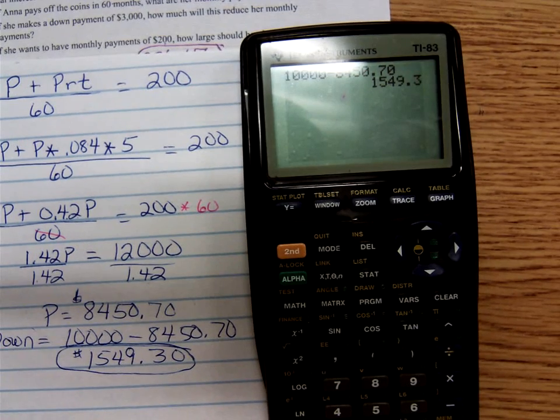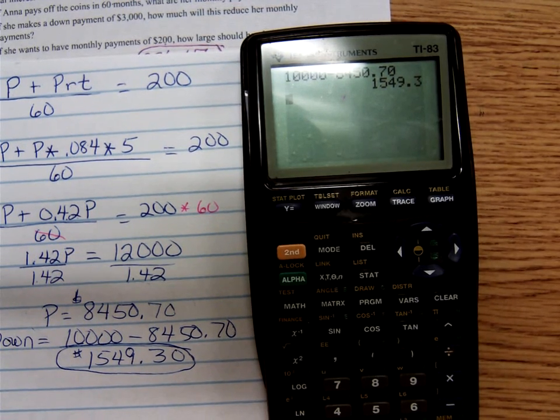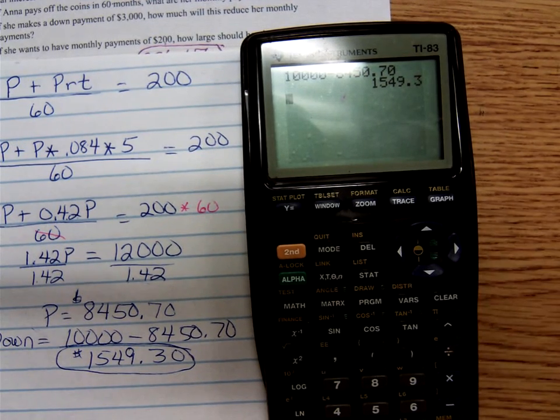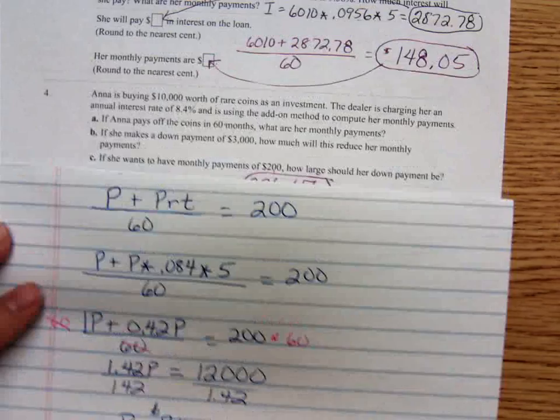This is very nice financial mathematics, and a very sensible problem. How much should the down payment be in order to have a monthly payment of $200? We'll continue discussing problems like this, but we're out of time right now.